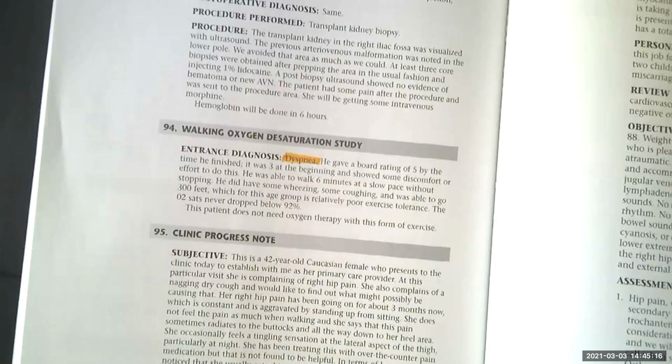He was able to walk for 6 minutes without stopping. He had wheezing and coughing. He had relatively poor exercise tolerance, and the stats never dropped below 90%. The patient does not need oxygen therapy with this form of exercise. So the point of the study was to find out, did he need oxygen therapy? And they said, no, you don't.